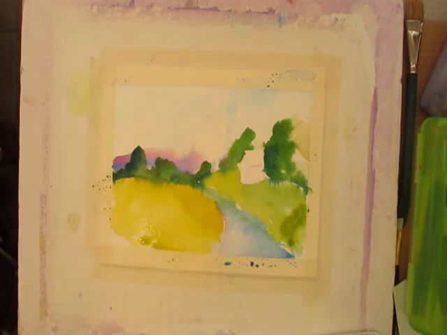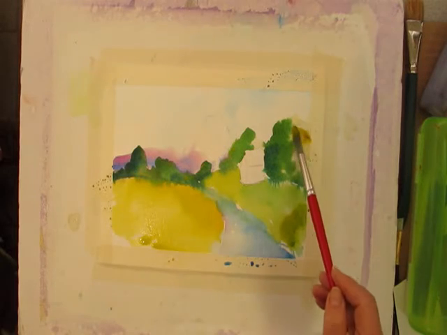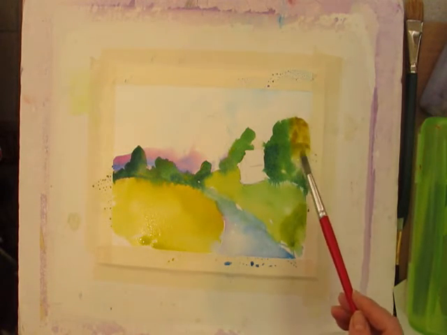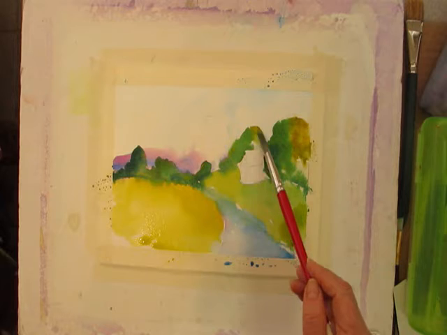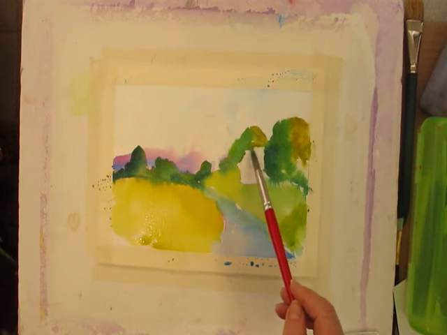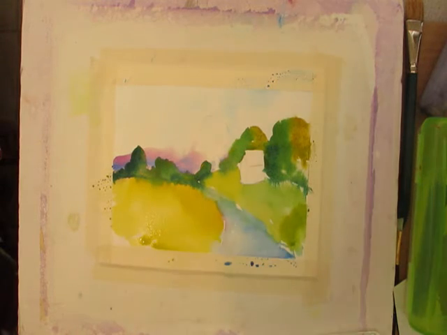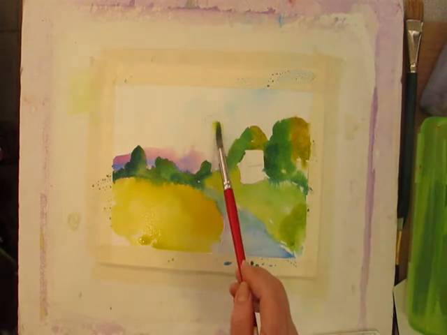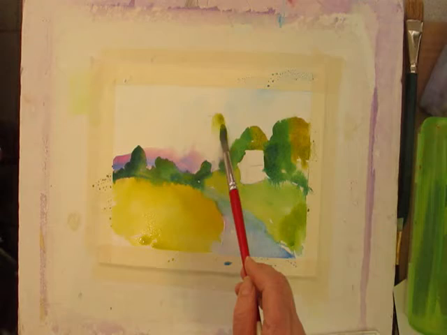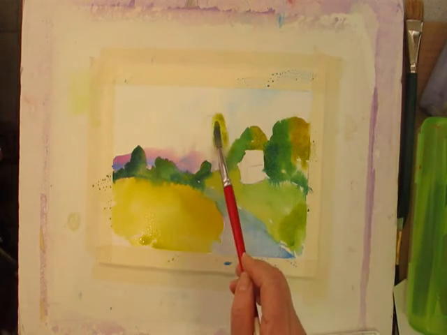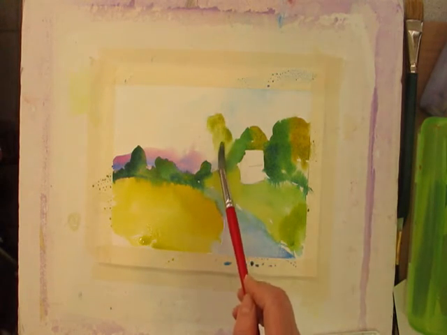Let's bring some of the bright up here because this is where the sun is. So over here. And of course here is going to be a bright tree.